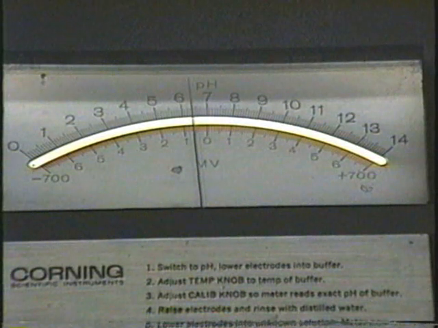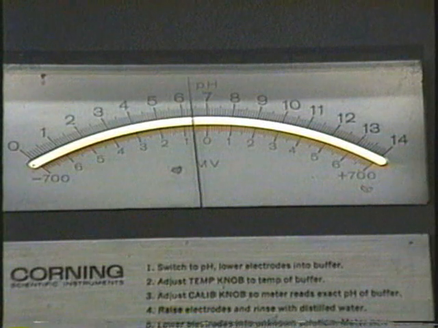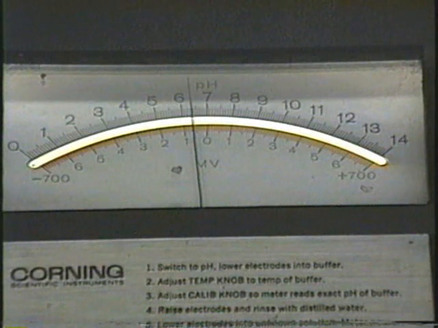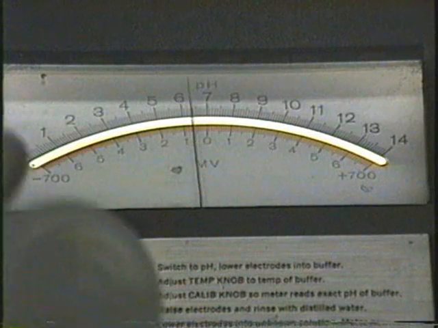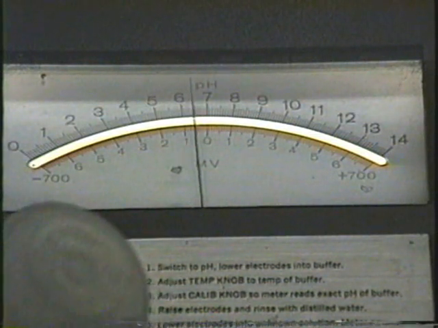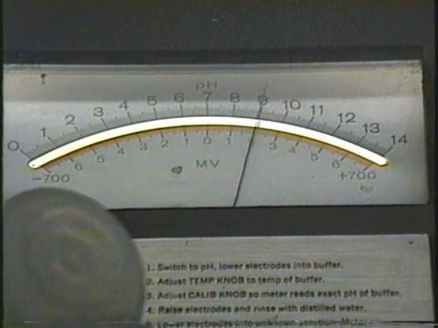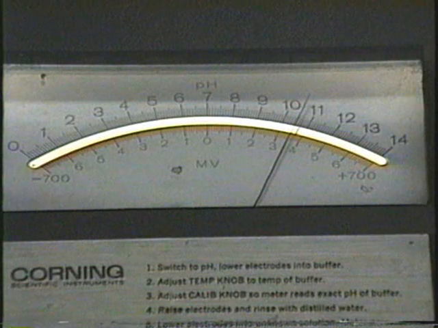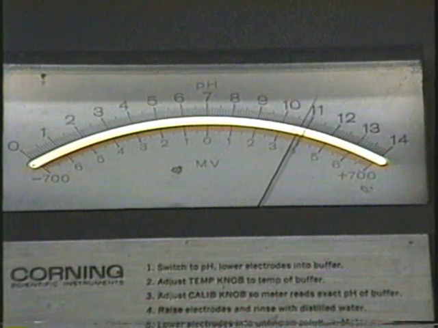Here's a close-up of that reading. As you can see, the water sample drifted down a little bit, and now it's reading 6.39, a pH of 6.39. Well, what we'll do now is put 10 drops of sodium hydroxide in here. All right, that's the 10 drops. And now I'll swirl the beaker, and as you can see as I swirl it, the pH is rising here.